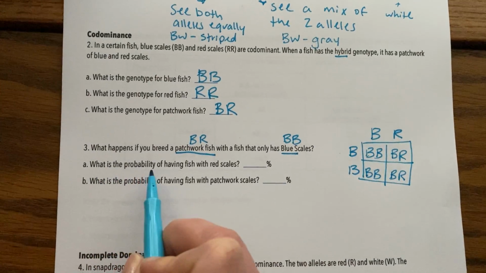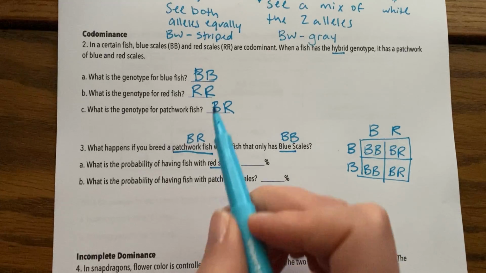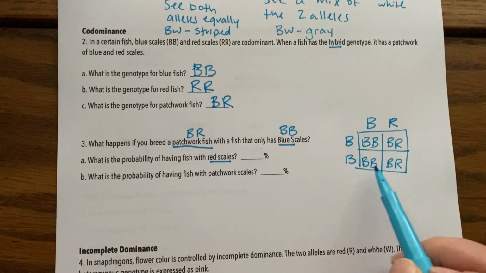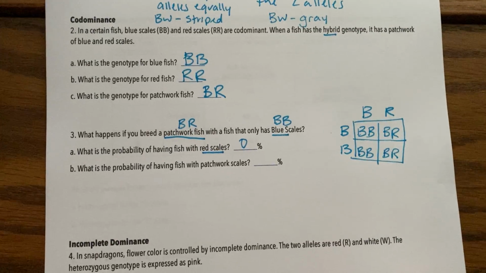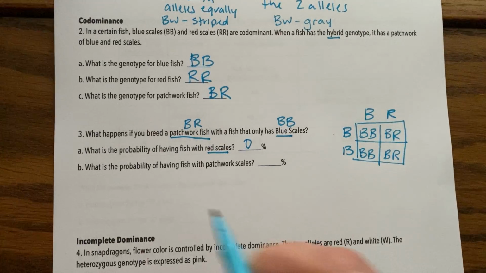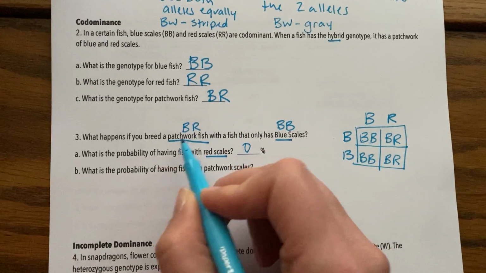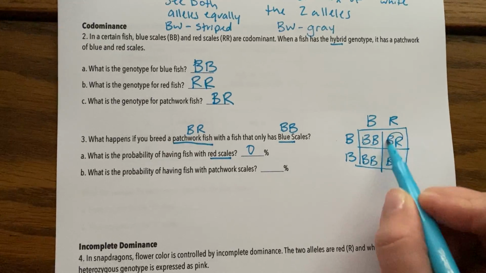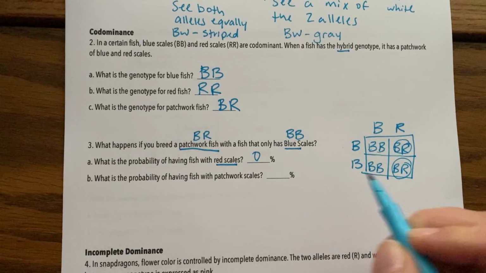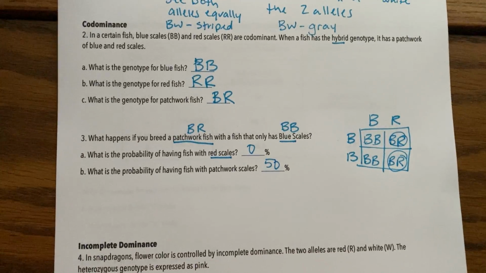It says, what is the probability of having a fish with red scales? Well, red has to be RR, and none of them have red scales. So that's going to be 0% or 0 out of 4. What is the probability of having a fish with patchwork scales? Patchwork is BR, and I have 1, 2 that have patchwork. So 2 out of 4, or 50%.